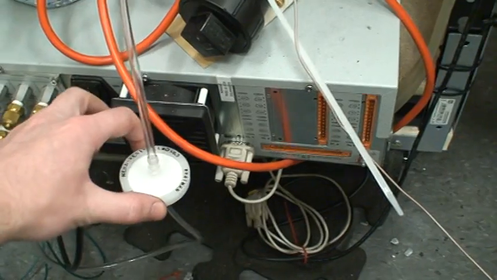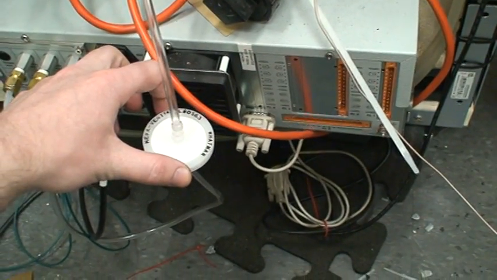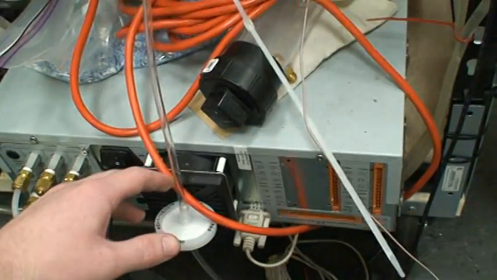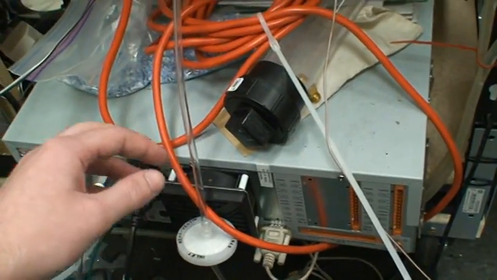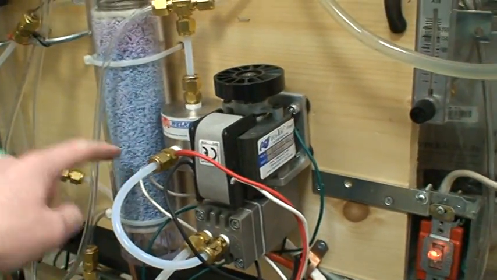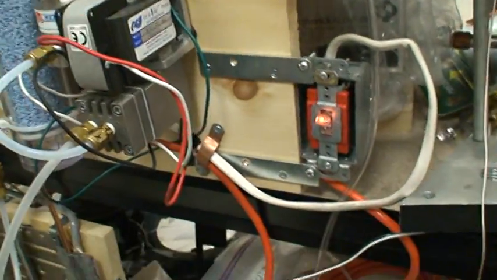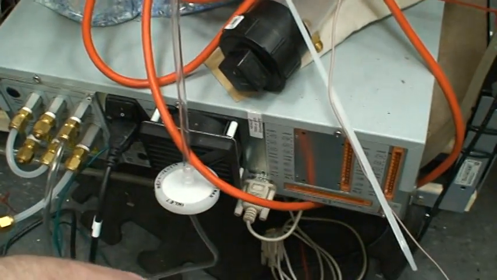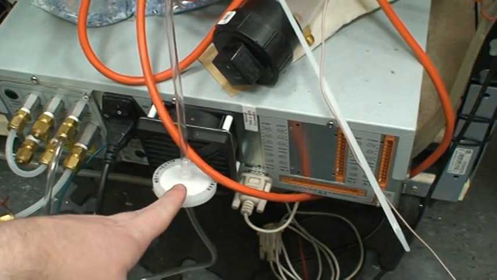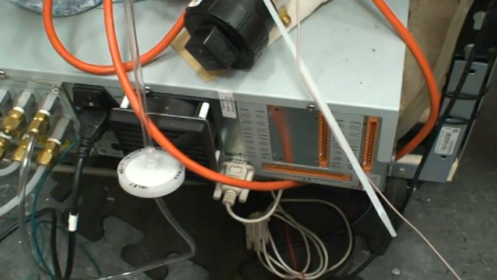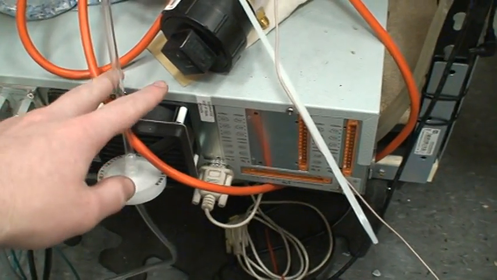Also, there's another, I believe it's a 0.5 micron filter here to capture any particles that either came out of the desiccant or the pump. So the pump is an electric motor, and sometimes they put off graphite or some other type of carbon dust. So we don't want that to go into our sensor unit.